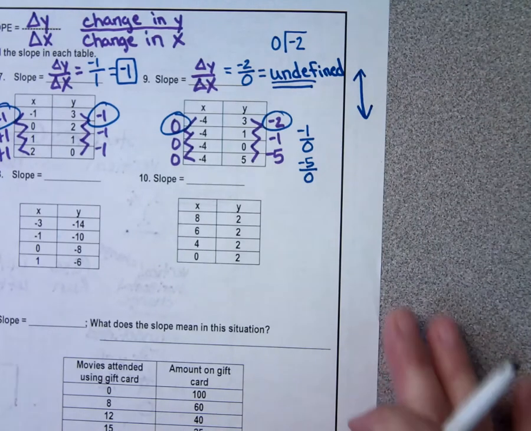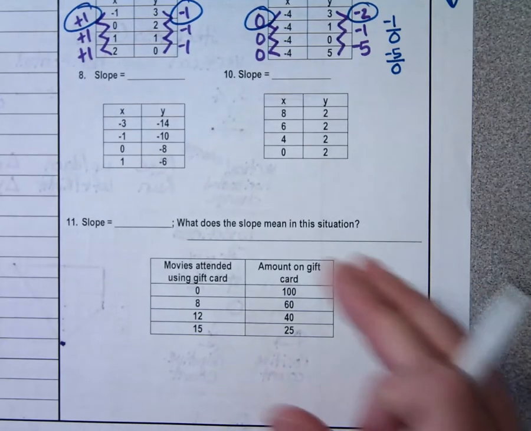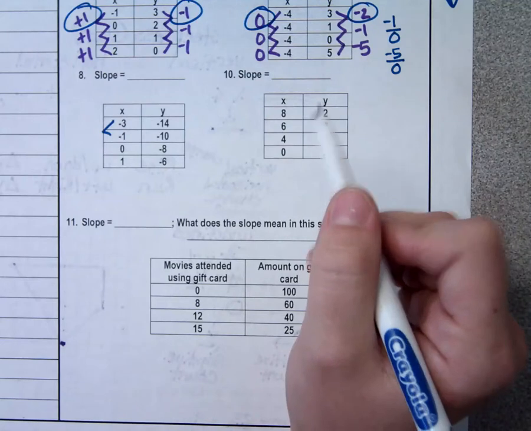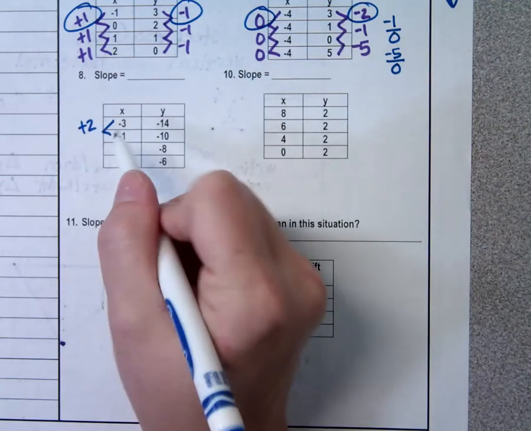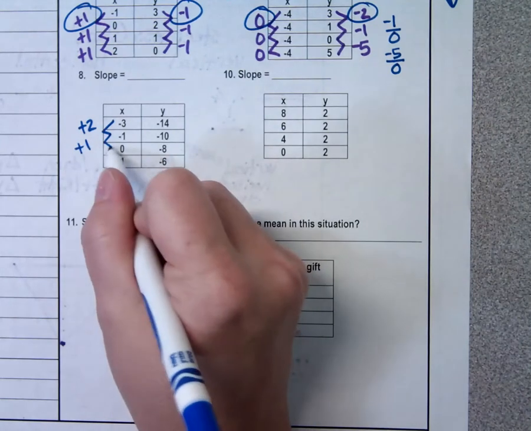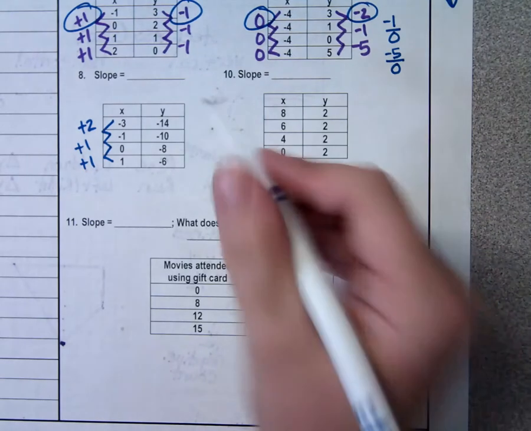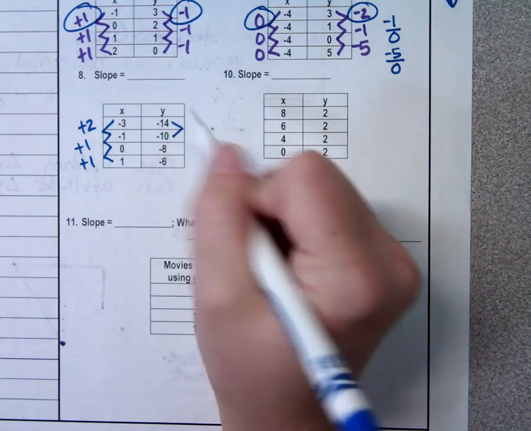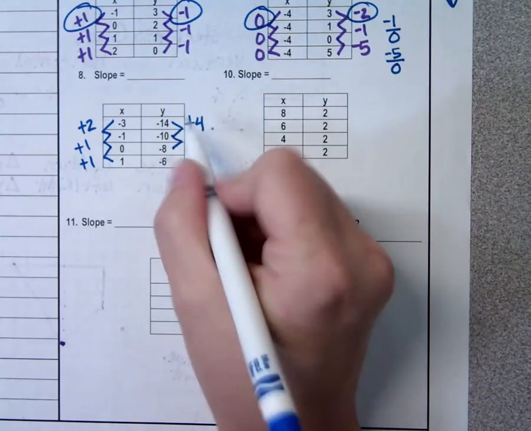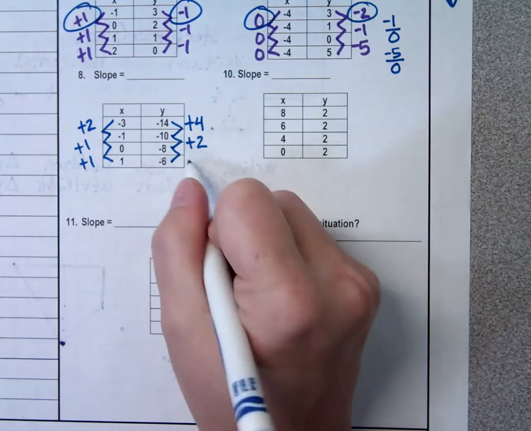Good job. Okay, let's look at 8. I'm going to do the same thing. I'm going to find the change in my x, change in my y's, and then go from there. So how do you get from -3 to -1? Up 2. How do you get from -1 to 0? Up 1. How do you get from 0 to 1? Up 1. Now y's. How do you get from -14 to -10? Up 4. How do you get from -10 to -8? Up 2. And how do you get from -8 to -6? Up 2.